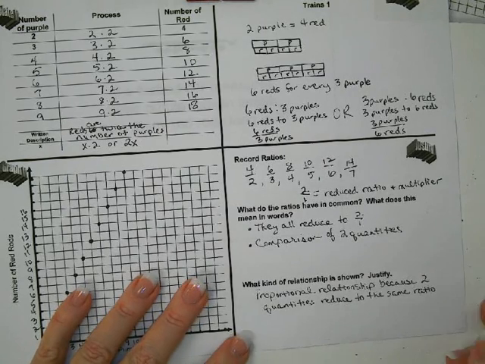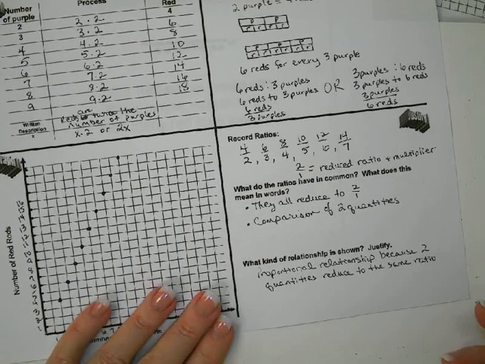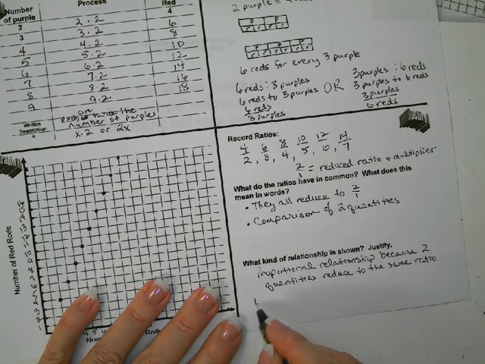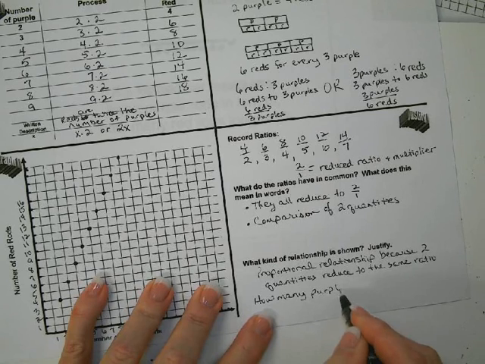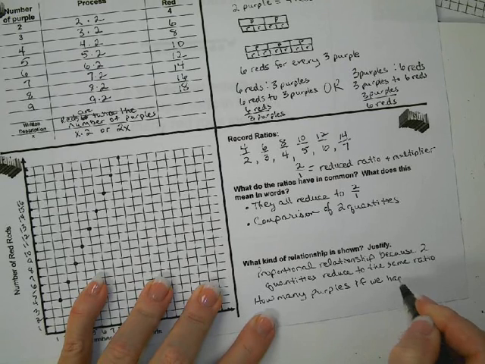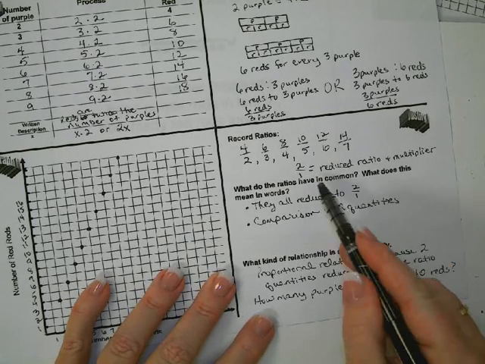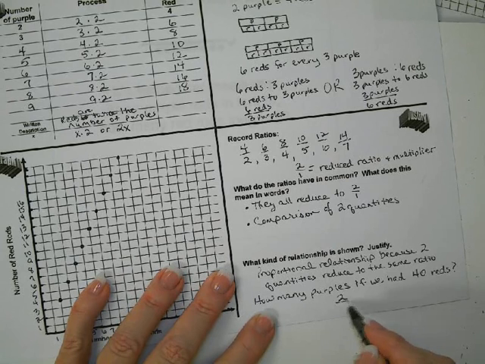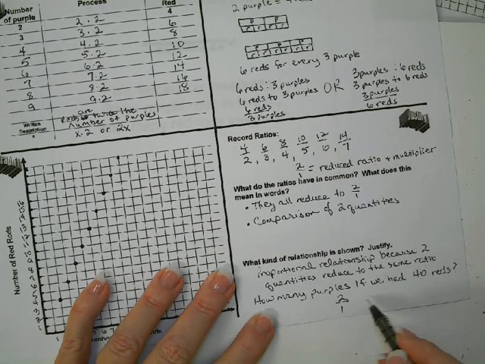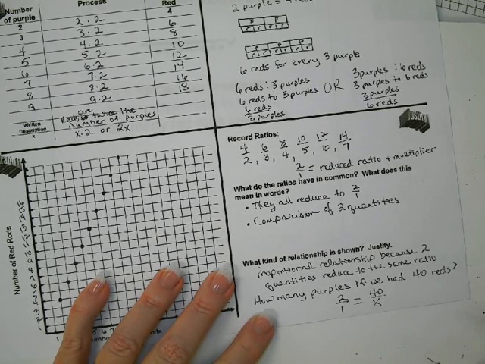All right, so how many can we predict? Let's just throw out an example. How many purples if we had, say, 40 reds? So what is our reduced ratio up here? 2 to 1. Now remember that the reds were on top, so we're going to have 40 on top over here if we have 40 reds, and this is the one we're looking for.